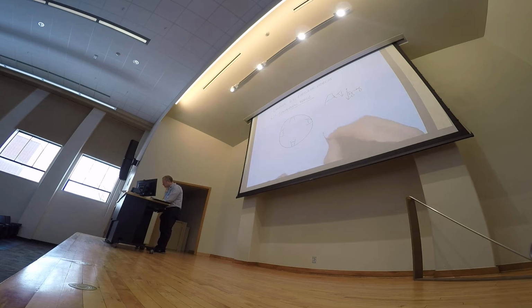Okay, in the bottom case, we have the same thing, except now we have a force of gravity that's pulling in this direction, and a force of tension that's going toward the center of the circle. It's going the opposite direction.